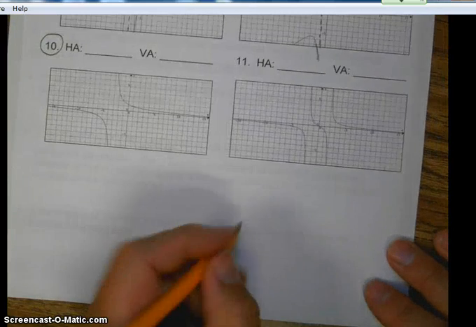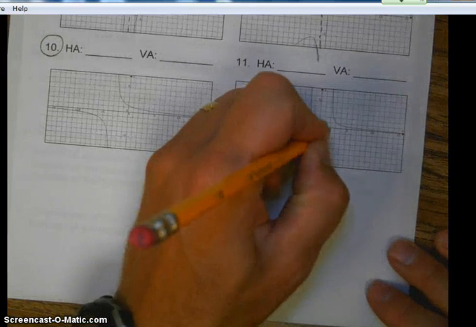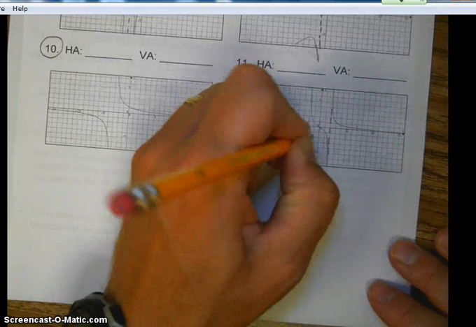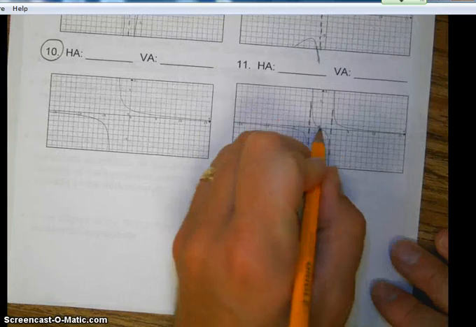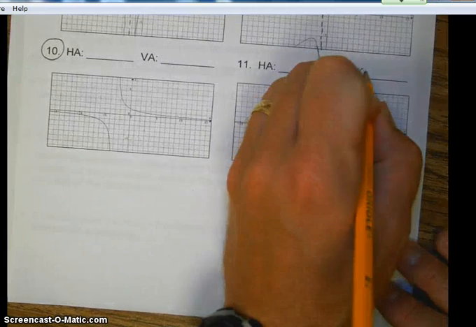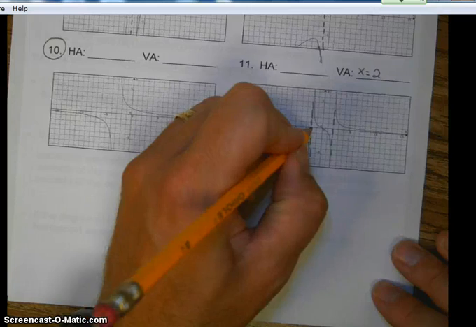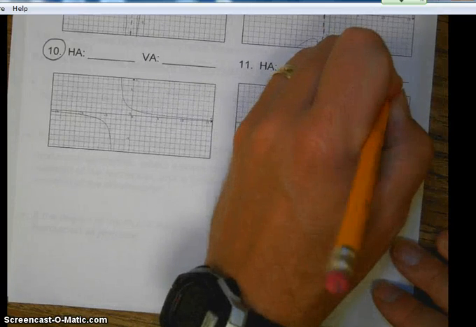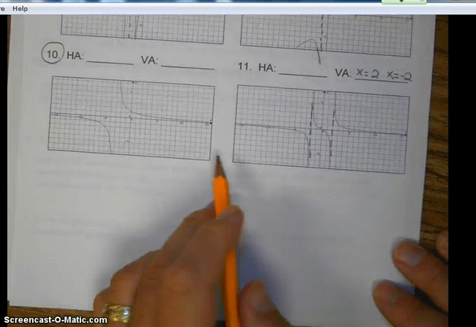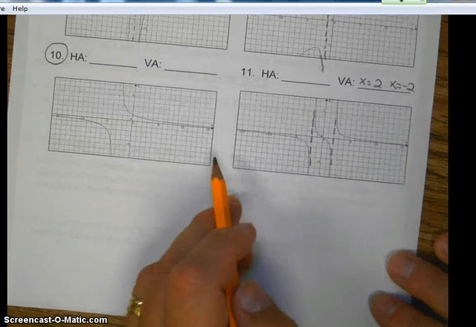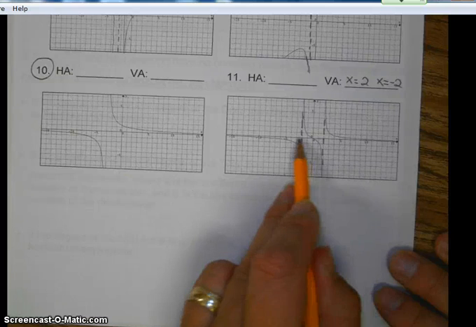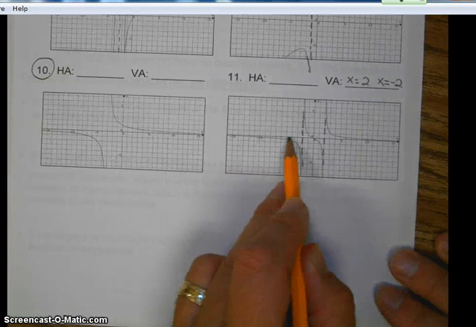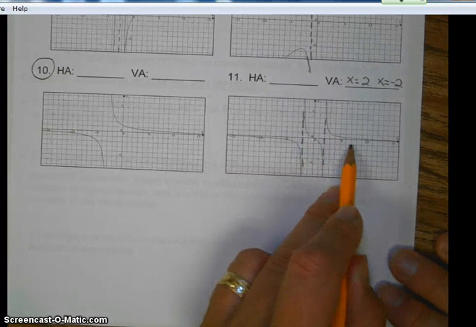Let's look at 11. Number 11 has a couple verticals here. X equals 2 and x equals -2. Now, you may think there's no horizontal, but there is. This is the function where the graph can cross a horizontal asymptote.